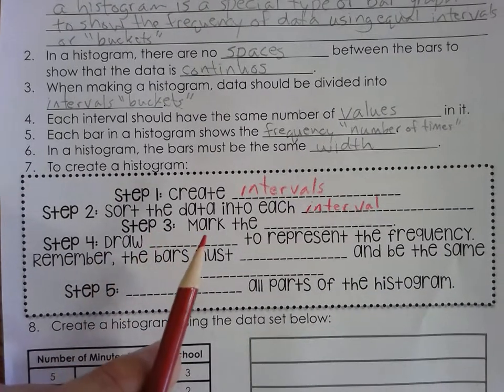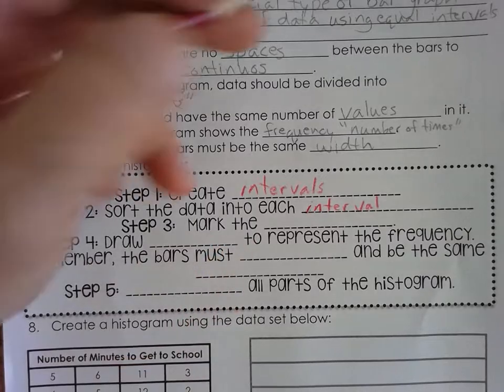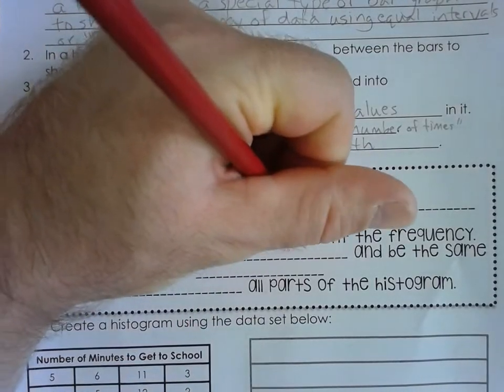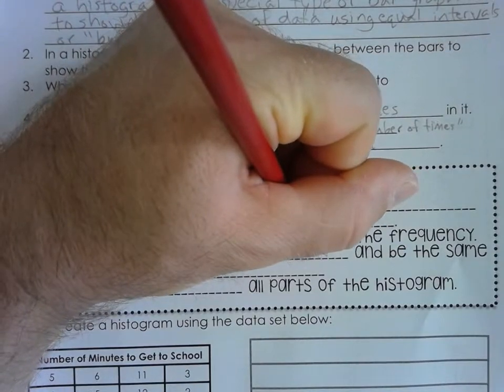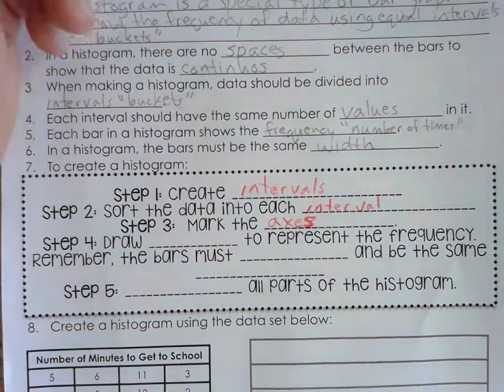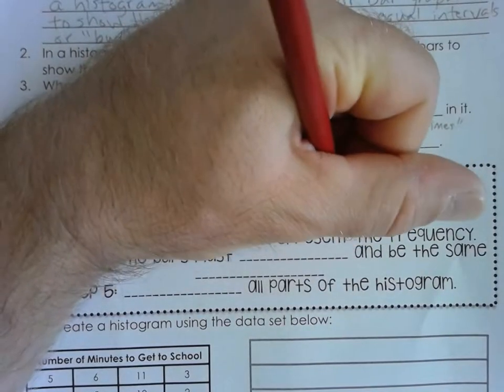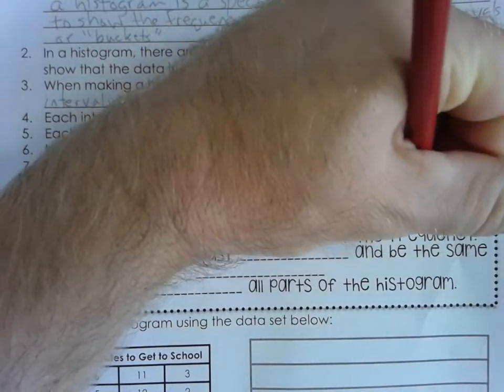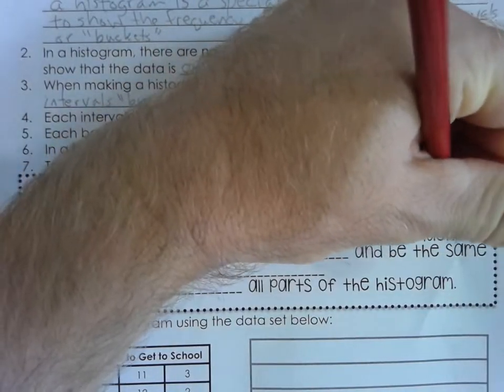Step 3, mark the x's, basically your x-axis and your y-axis.